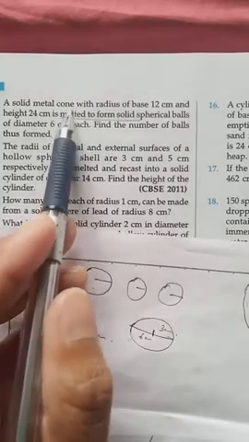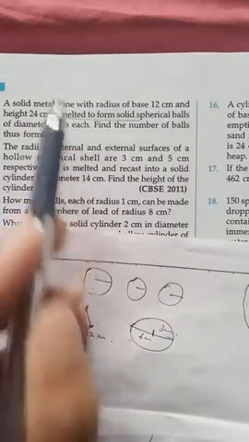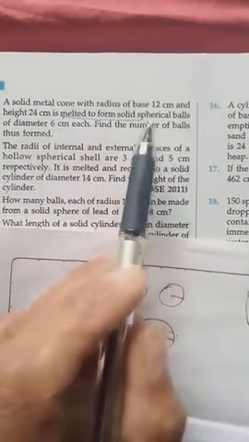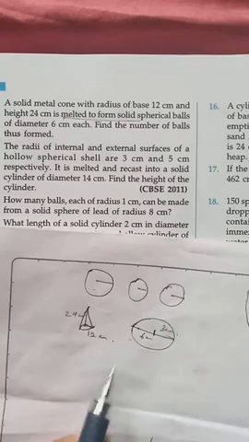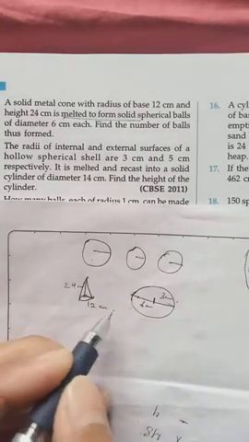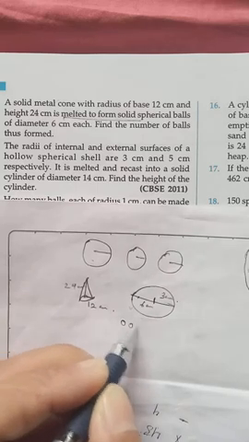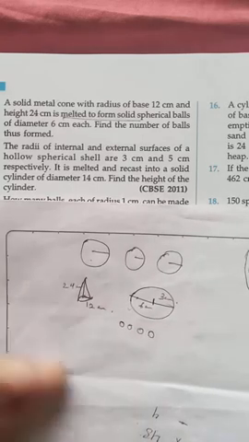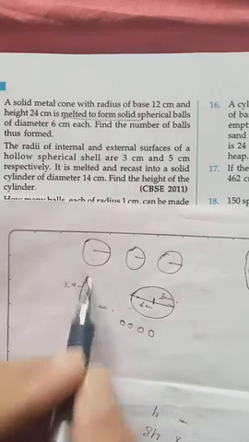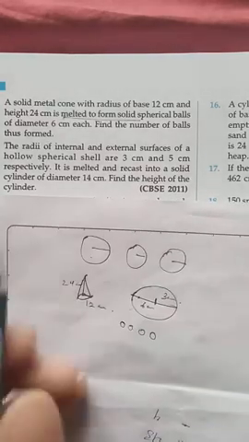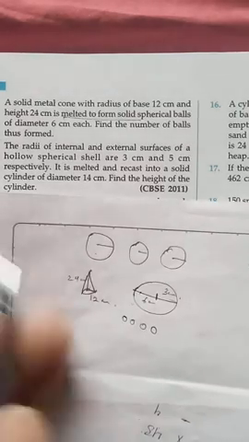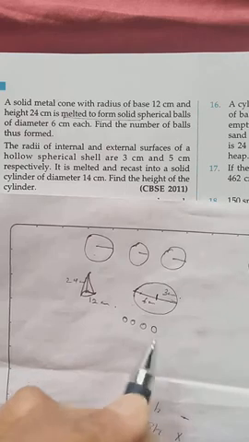So here clearly you see a cone, it is melted to form spheres. But not only one sphere, we have small balls. How many are formed, that we don't know. From one big cone, they melt it, that means they change it into liquid. Then from the big cone, they make small spheres.